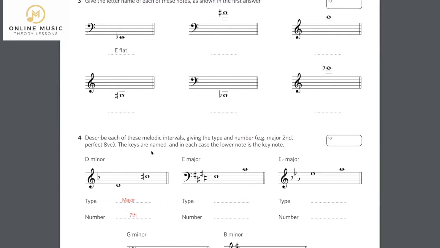The next one along is going to be a major sixth. After a while, you just begin to recognise them. And then for E flat major, that's going to be a fourth, and that'll be a perfect fourth.